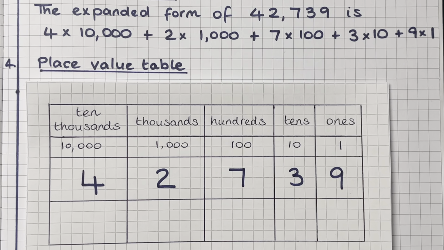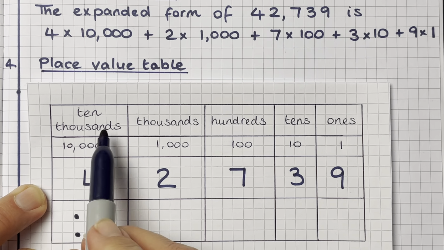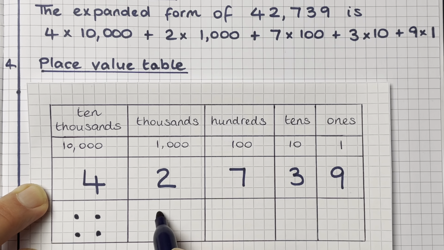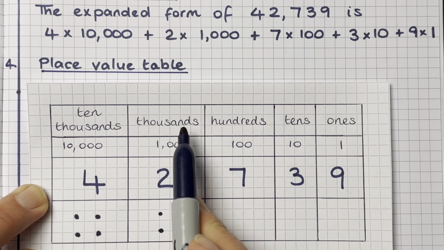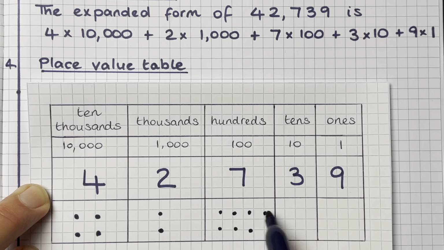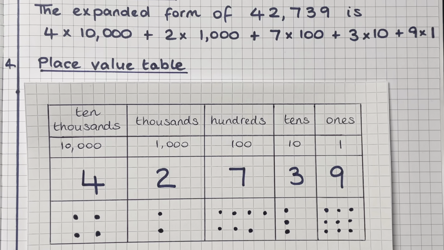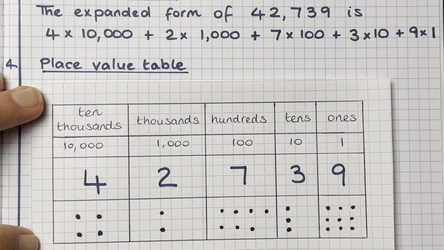So if I had counters, I could put 4 counters here to represent 4 counters in the 10,000s column, 2 counters in the thousands column, 7 counters in the hundreds column, 3 counters in the tens column, and 9 counters in the ones column. Okay, so there's your example of a place value table.